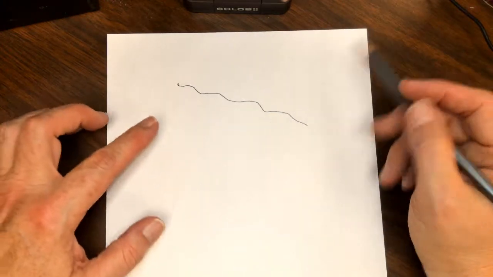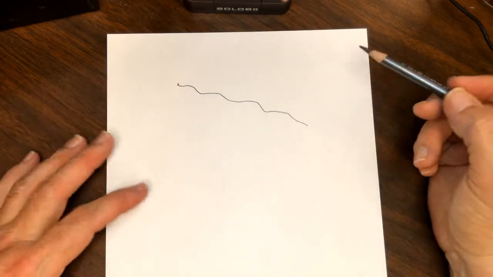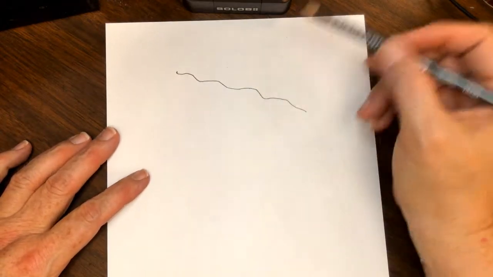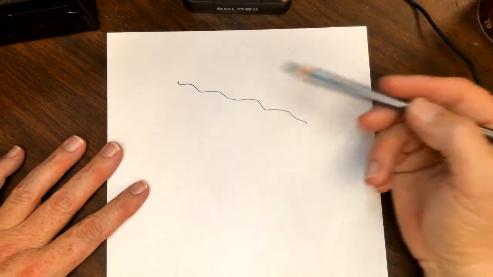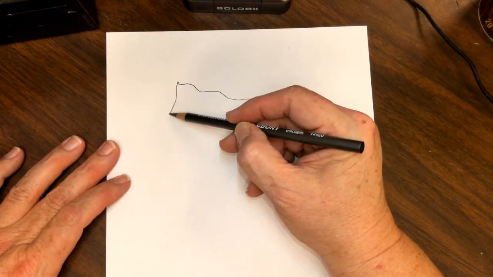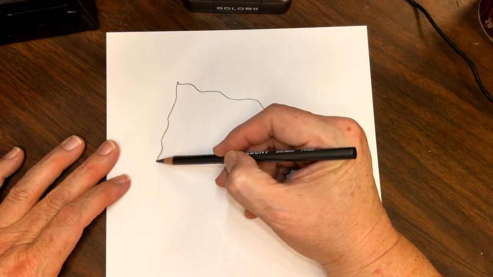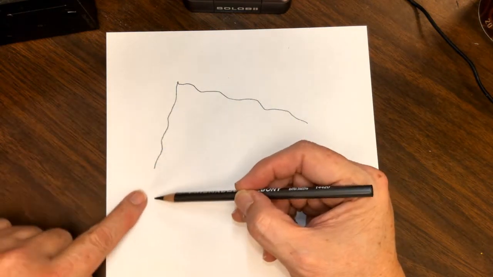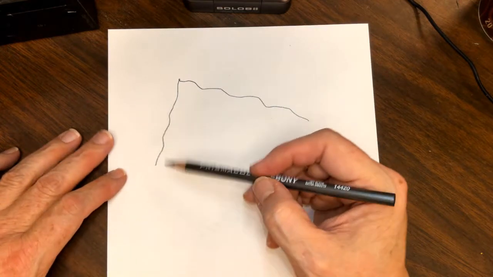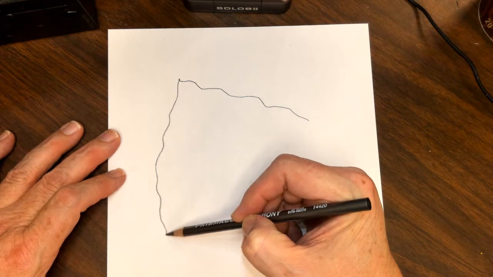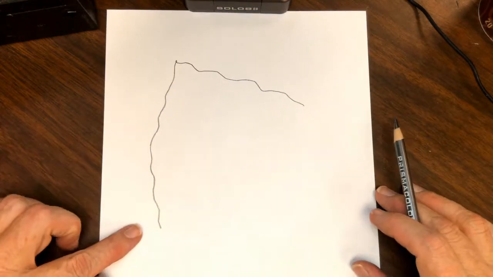Okay, so we got our squiggly line. Fantastic. Let's do another squiggly line, but it's going to be a bent squiggly line. Okay, starting at our corner again. Squiggle, squiggle, squiggle, going out toward the edge of the paper here, but now we're going to kind of curve back in, okay? Squiggle, squiggle, squiggle, about down to there.